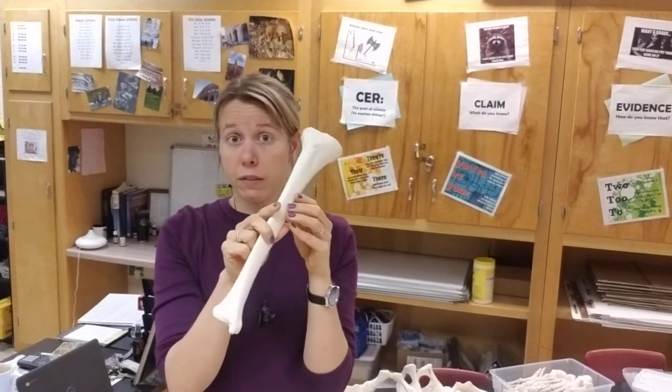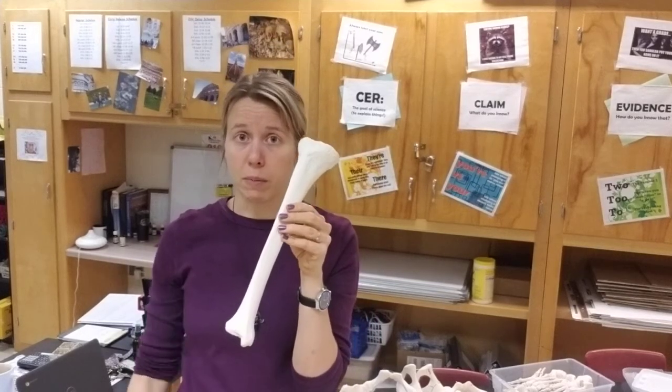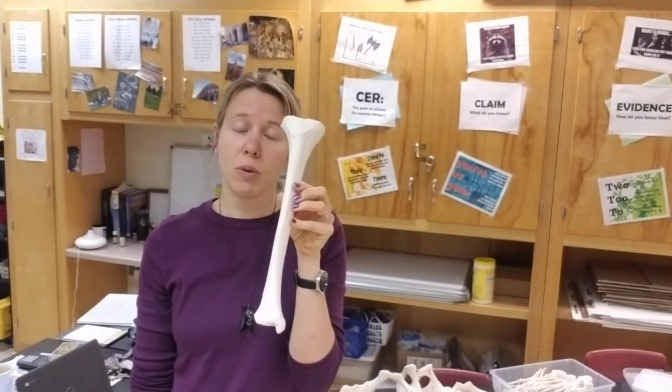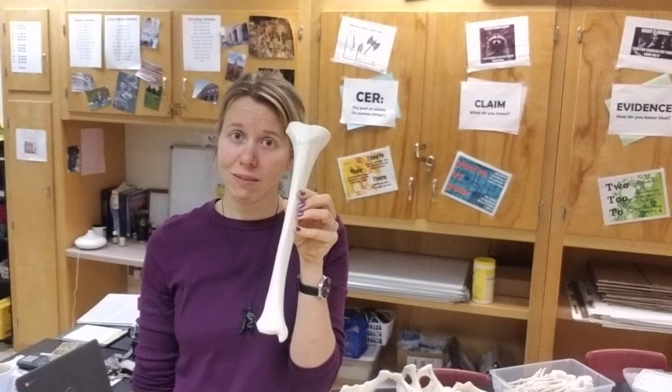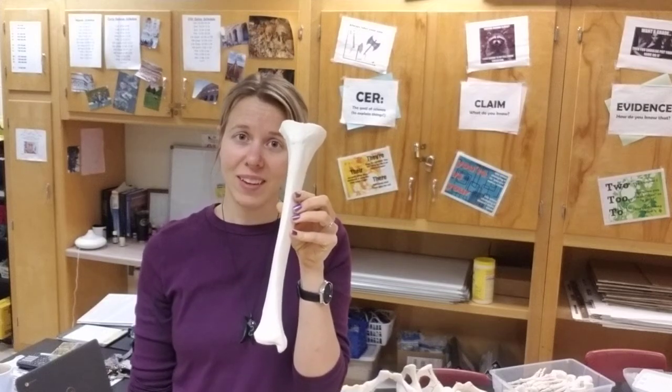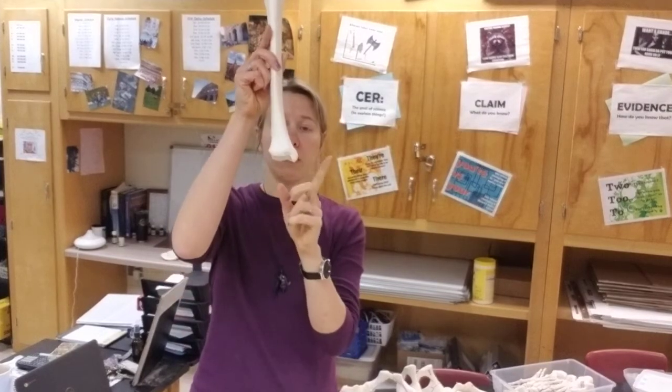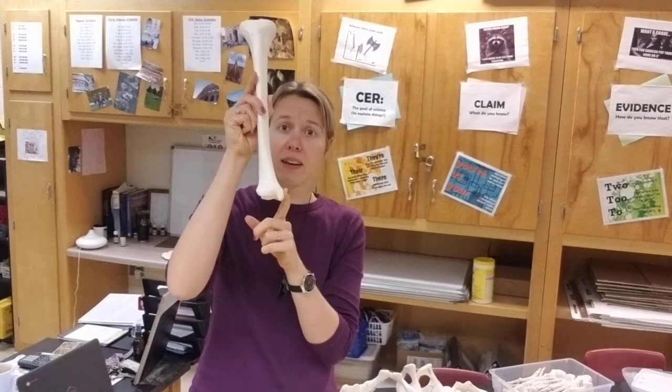Is this a left or is this a right tibia? So again, I'm showing you the anterior face. What side of the body does this belong on? 50-50, right? Well, there's a trick. We know this bone is in the medial part of your body. It's in the middle. And this bump must be the inside of your ankle.